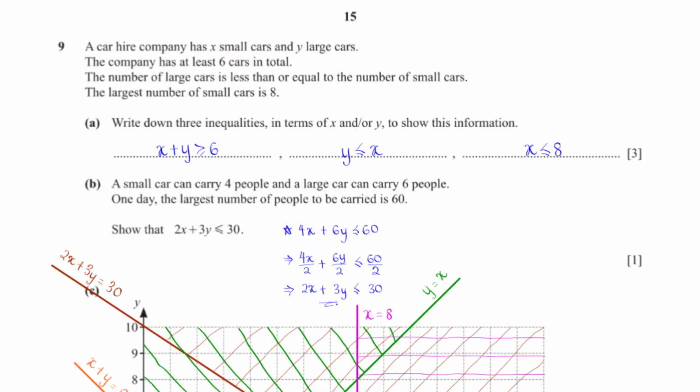A car hire company has x small cars and y large cars. Write down 3 inequalities in terms of x and/or y to show this information. The company has at least 6 cars in total. This means that the number of small cars and large cars the company has, which is x plus y, is greater than or equal to 6. The number of large cars, which is y, is less than or equal to the number of small cars, which is x.